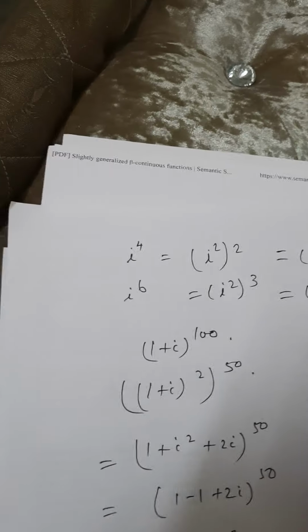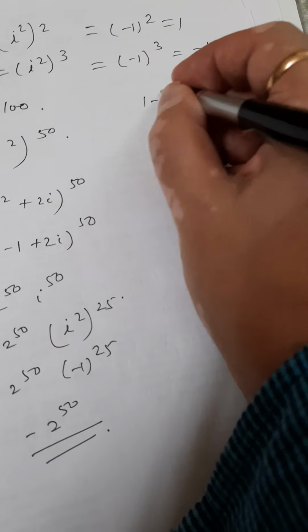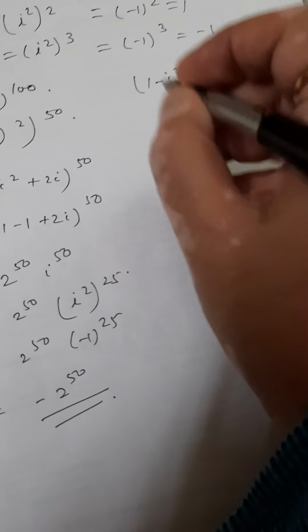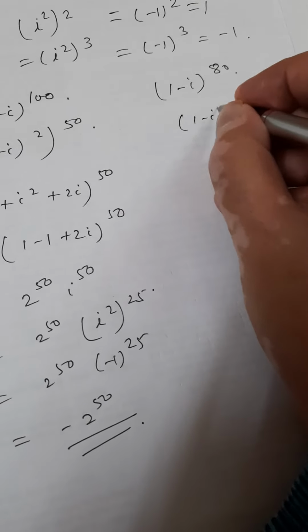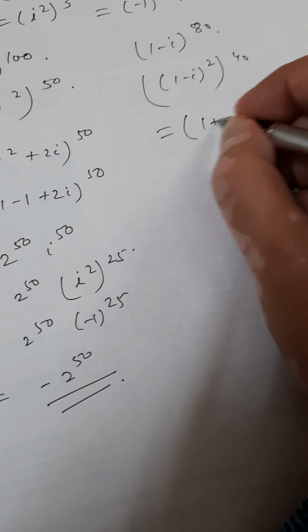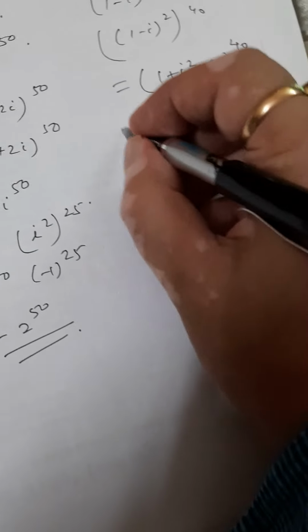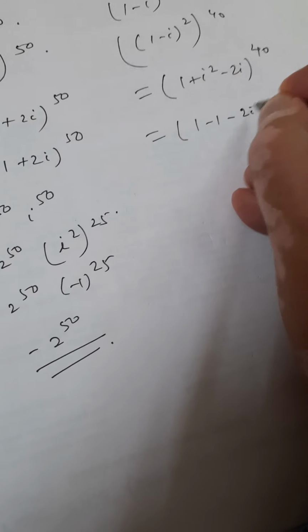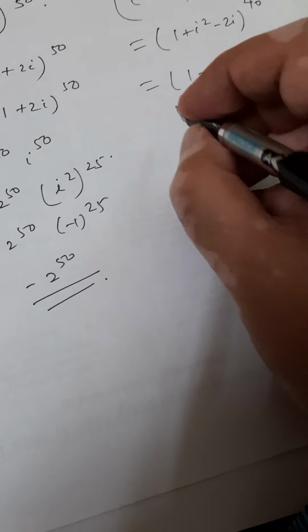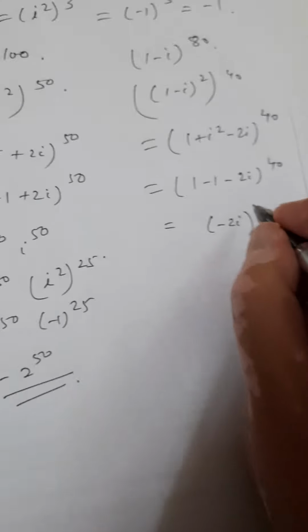Okay, in the same way, if I was asked to find the value of 1 minus iota to the power 80, you will write 1 minus iota whole square to the power 40. This is 1 plus iota square minus 2 iota to the power 40. This is 1 minus 1 minus 2 iota, so this is minus 2 iota to the power 40.